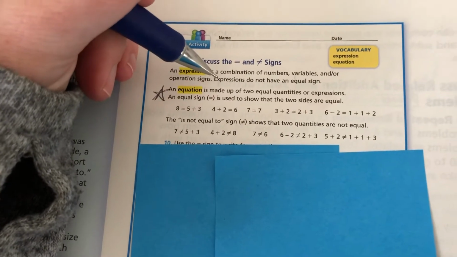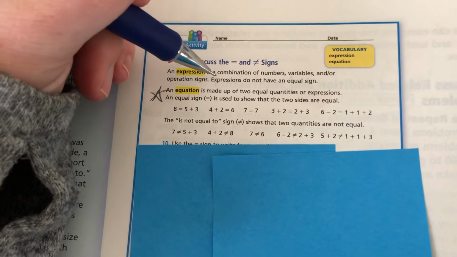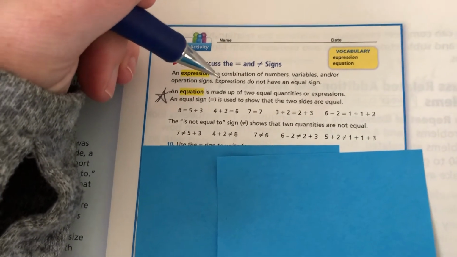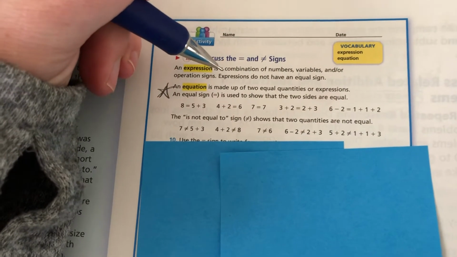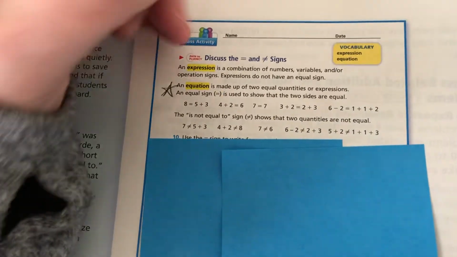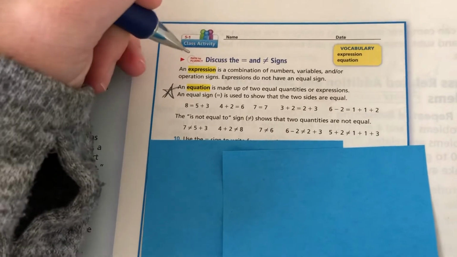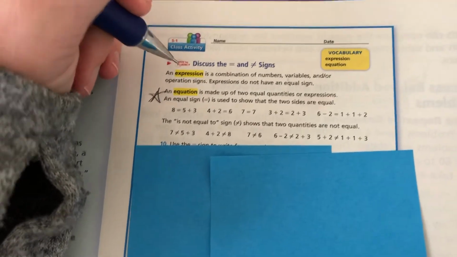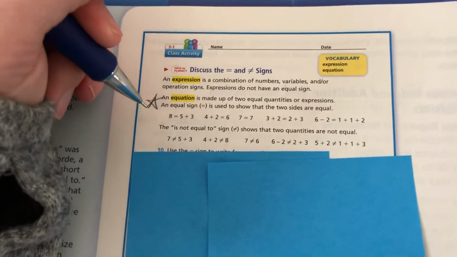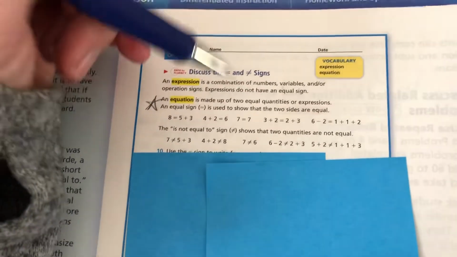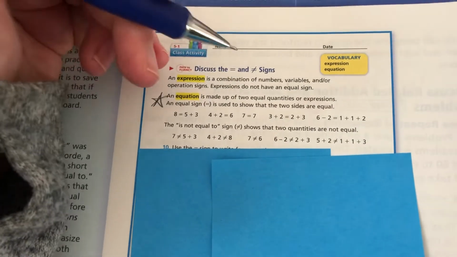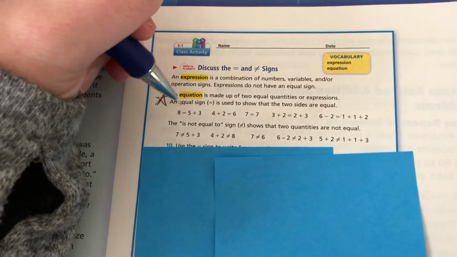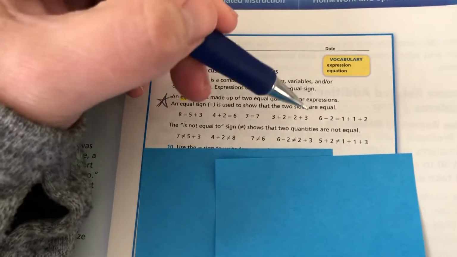So this would be things like just saying 7 plus 3 or 5 is greater than 1. There's no equal sign in that expression. So that would be considered an expression because there's no equal sign. If it has an equal sign, it is an equation. All right, it's made up of 2 equal quantities or expressions on each side of the equal sign. And the equal sign, which we know, shows that the sides are equal.